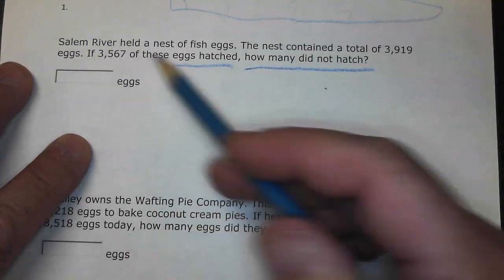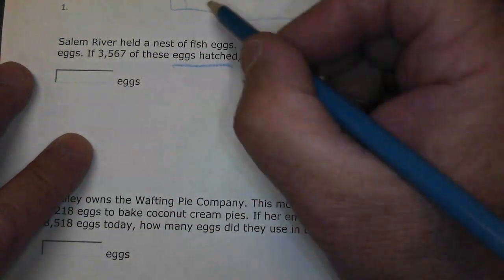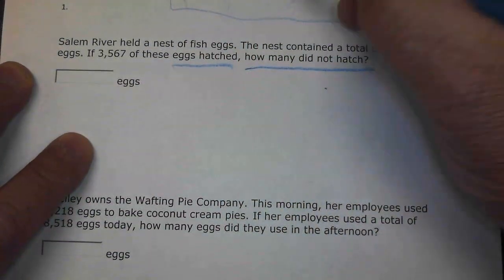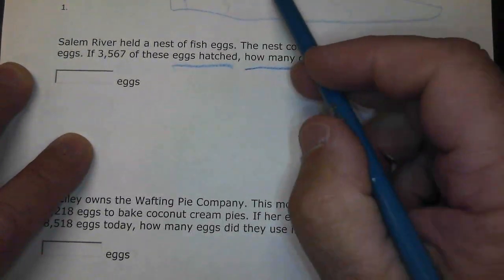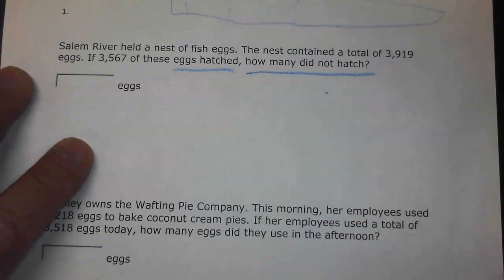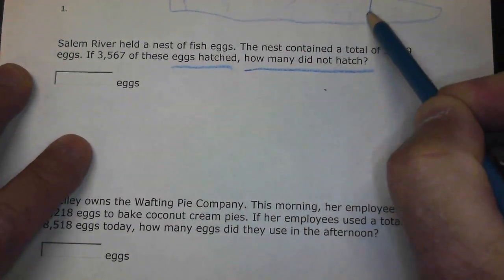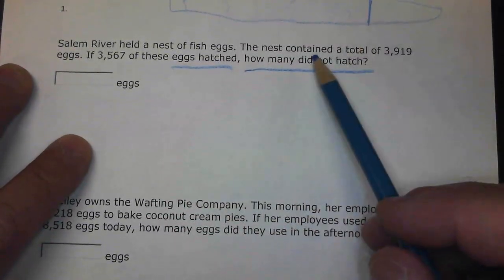So in the Salem River, there were a total of 3,919. Well, that's not written very well. I stretched it out too far. Okay, and we had a small portion of those in the river that did not hatch.